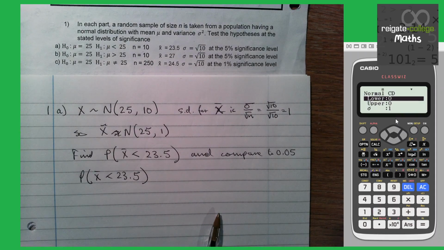Lower, we've got to put in a small value here, so I normally put in minus 1000, and then our upper value is 23.5. Our mean is 25, and our standard deviation was 1, wasn't it? Oops, got those the wrong way around. Standard deviation 1 and mean 25.